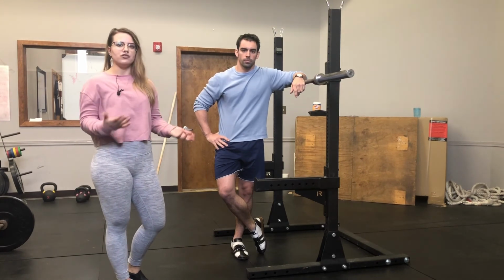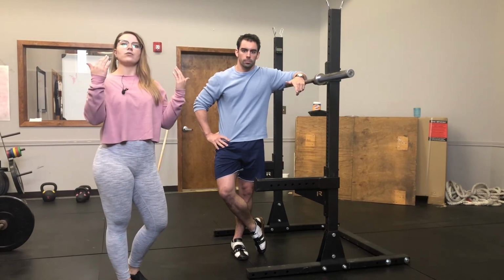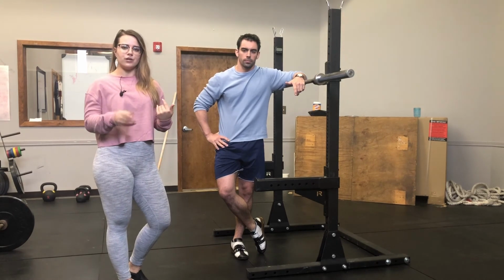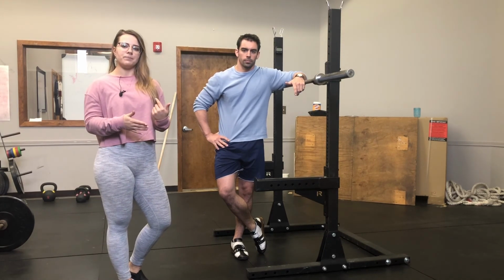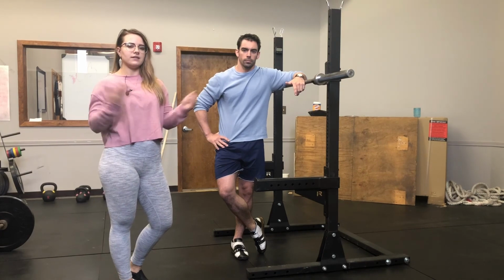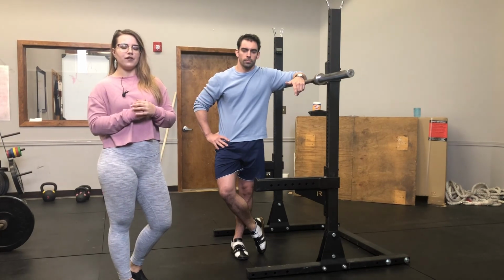But it's essentially like a geometry situation. So you're just looking at where is the bar on your back, what are the individual segments, and what do you need to do in order to keep it balanced over the middle of your foot. So that's it for back angle in the squat. Let us know if you have any questions about that.